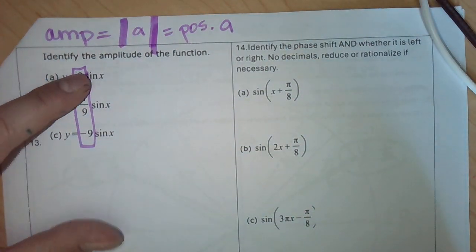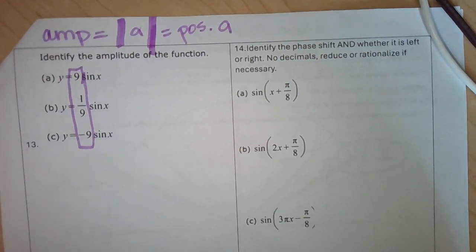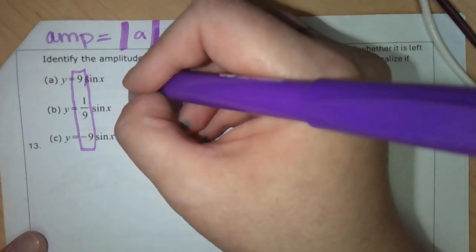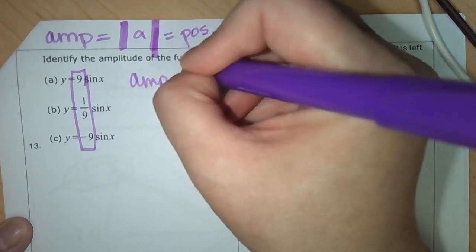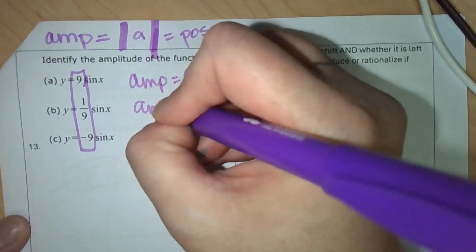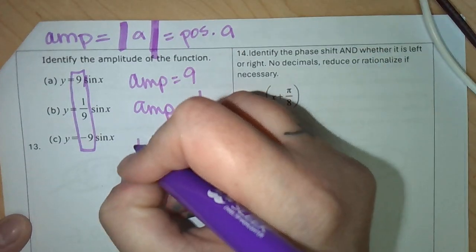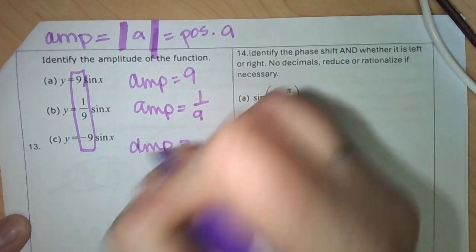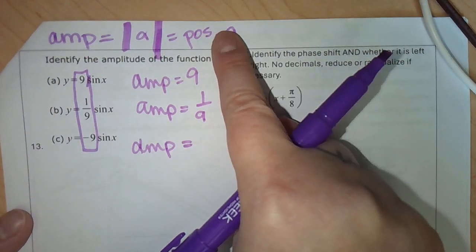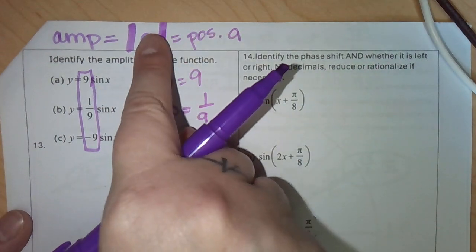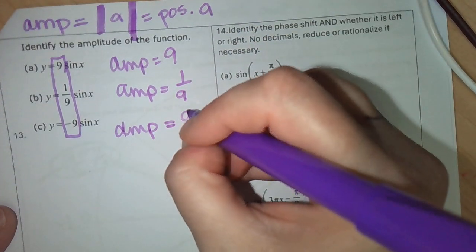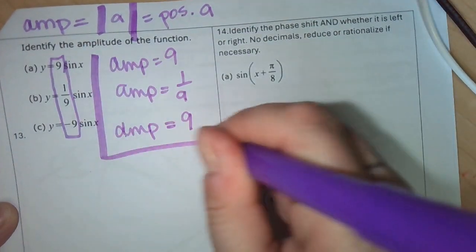So these are all your A's: 9, 1/9, -9. Your amplitude for part A is 9. Your amplitude for part B is 1/9. Your amplitude for part C you just use the positive because of absolute value. So the amplitude for part C is 9.